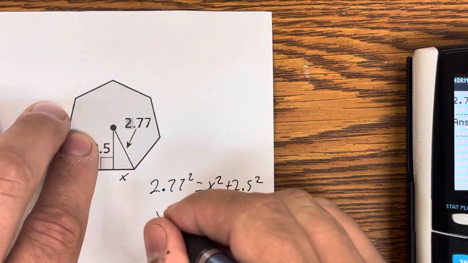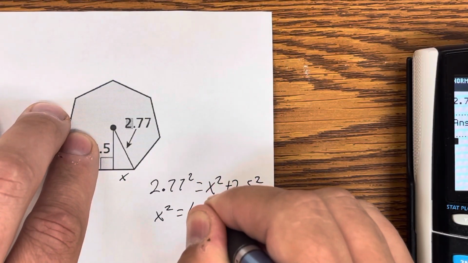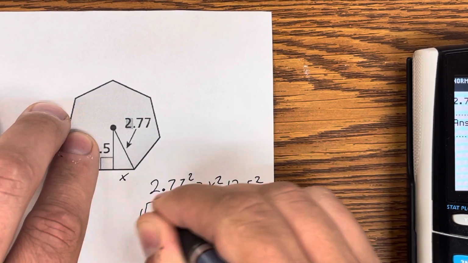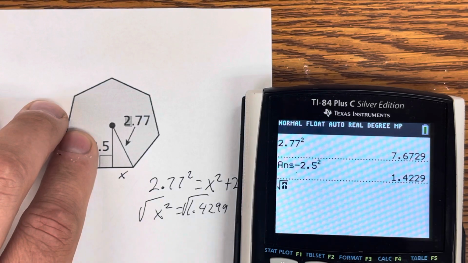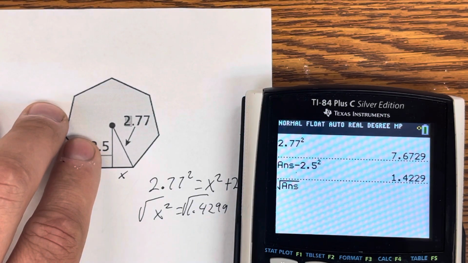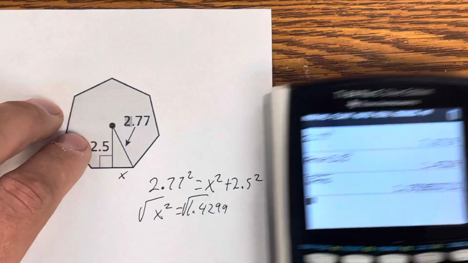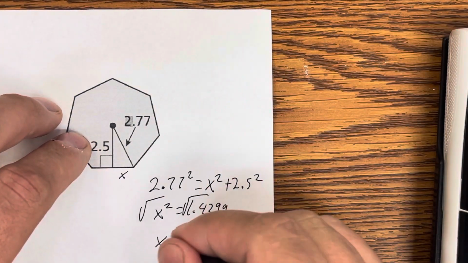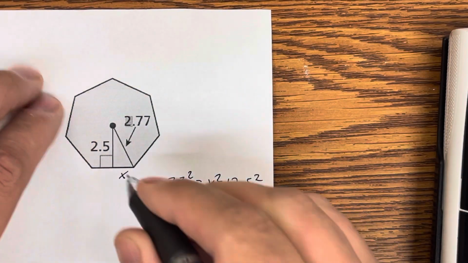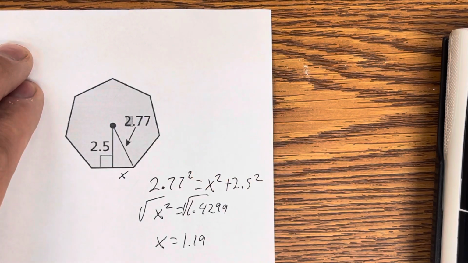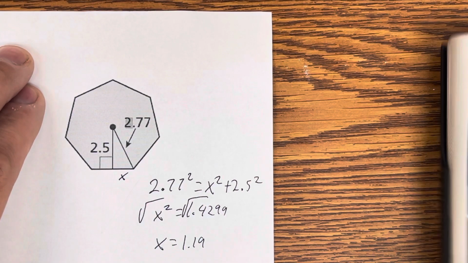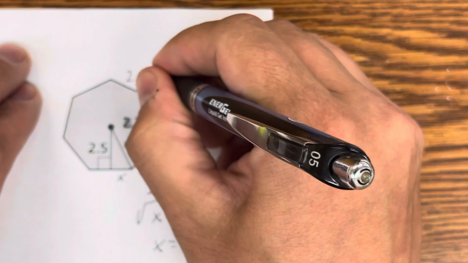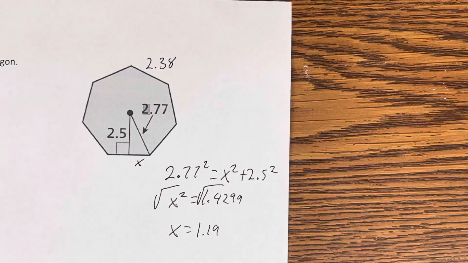And I get 1.4299. So x squared equals 1.4299. Take the square root of that. Using my calculator, second square root, second answer. Take the square root of the answer. I got 1.19. So that's that little piece. The entire side length would be that times 2, 2.38. So I now found the side length. I know the apothem.